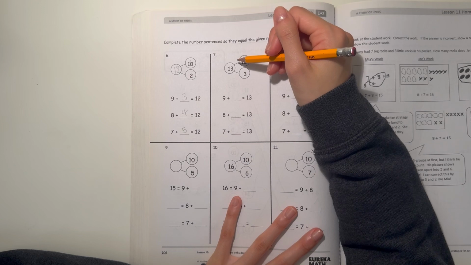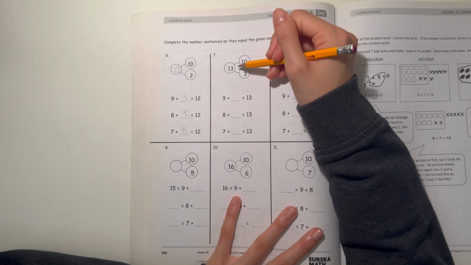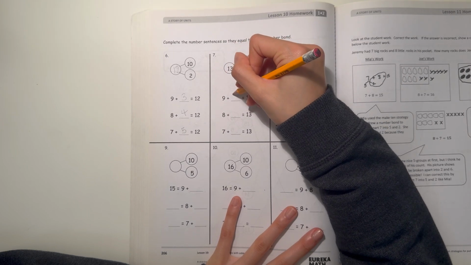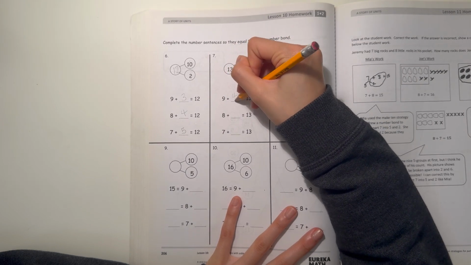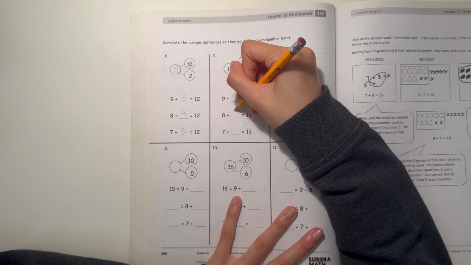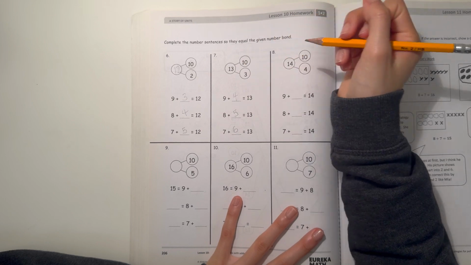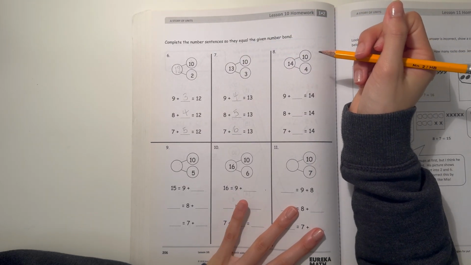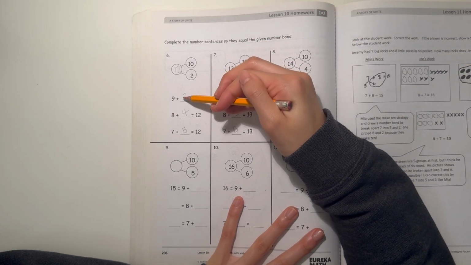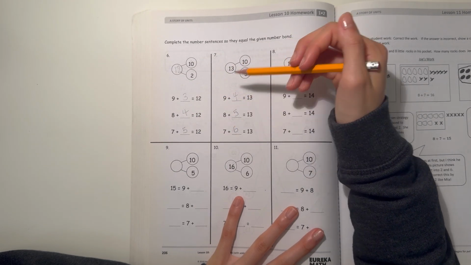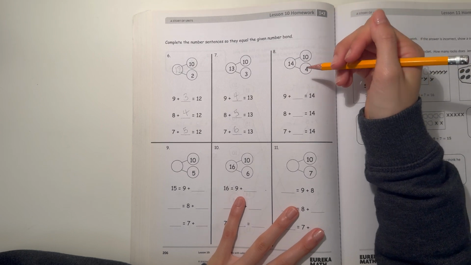So now let's take a look at number 7. They've given us the total for us. So 13 minus 9 is 4. So here we write a 4. 13 minus 8 is 5. And 13 minus 7 is 6. So if you start noticing a pattern, this is going up like 3, 4, 5, and here is 4, 5, 6.